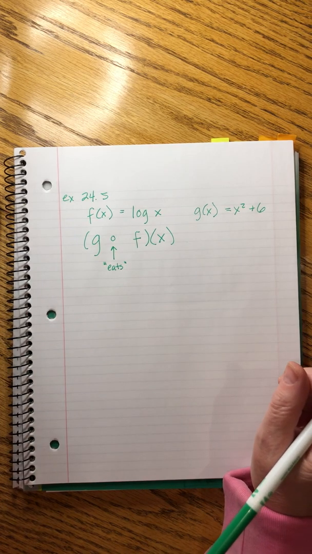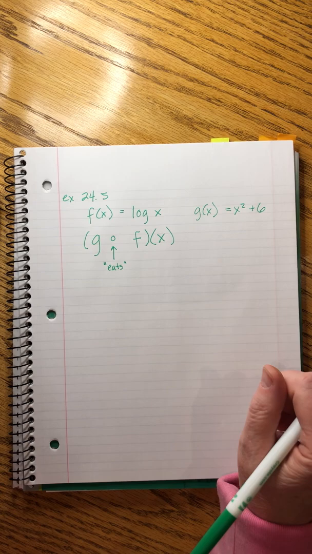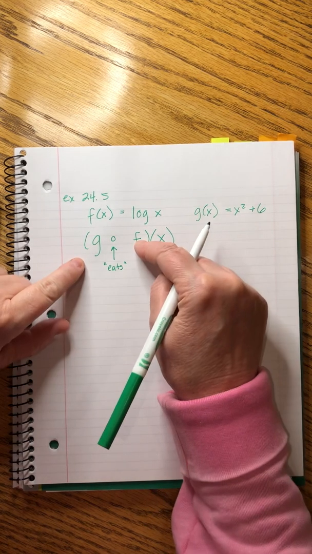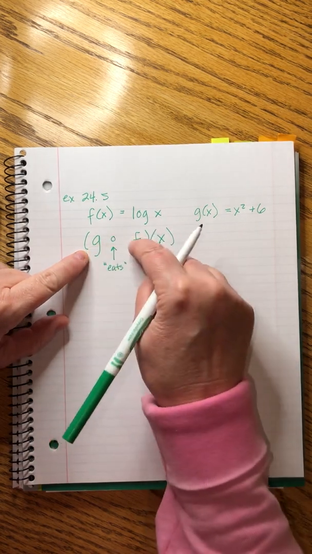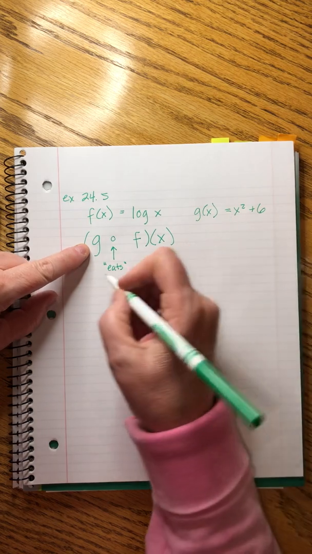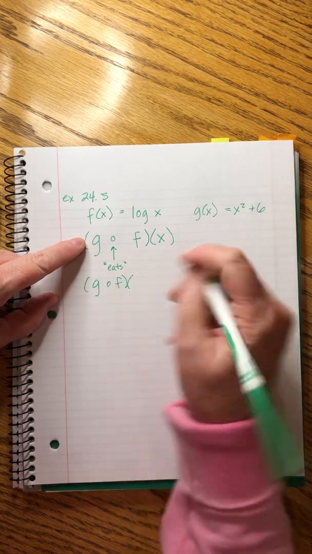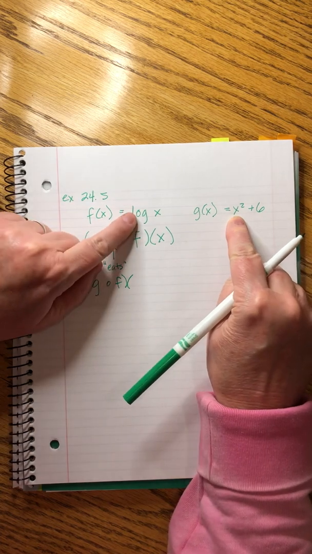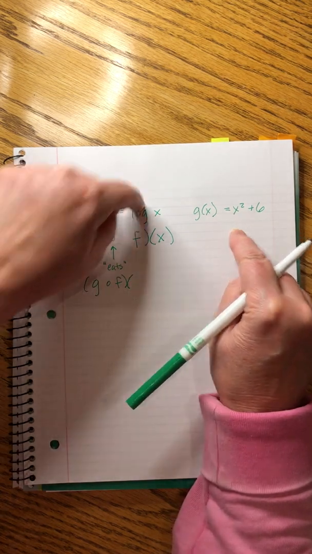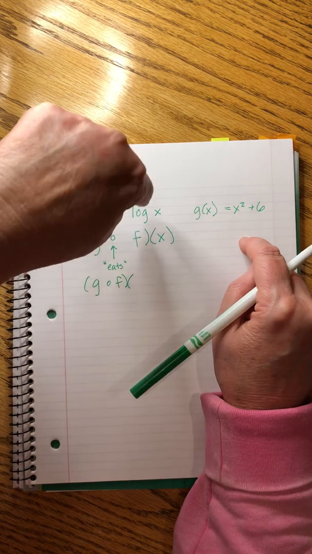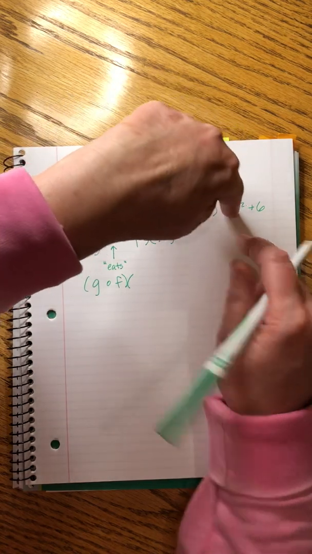So what we do is we're putting f inside of g. g is eating f. So we start with g eats f, and then we write this one into this one. So whatever we have for the f function, we put into the x place.